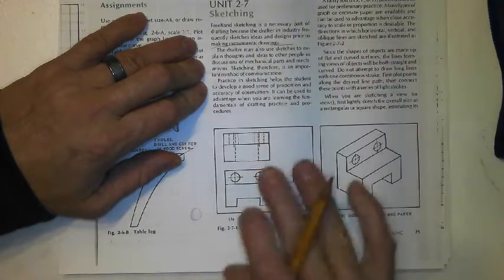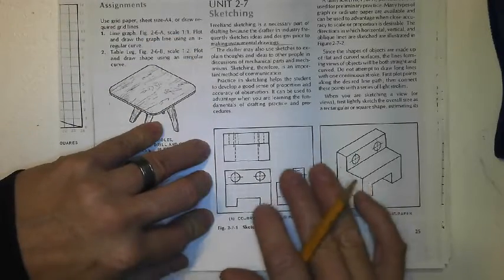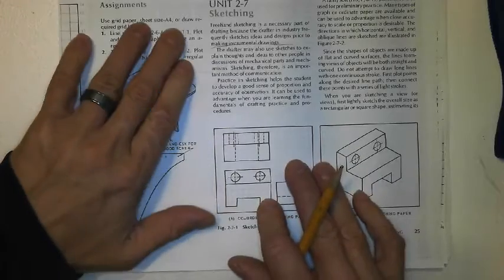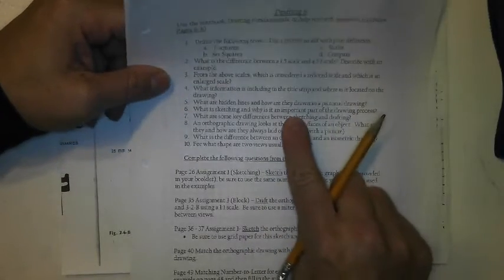It does not use straight edges, it does not use scales for the most part. You want it close, but it doesn't have to be 100% accurate. It's more about getting a picture. And so when this question asks you, what is sketching and why is it important? Well, that's a pretty simple answer. It's just that initial process. It gets your thoughts from your head down onto a piece of paper. And it's a really important part of any initial design.